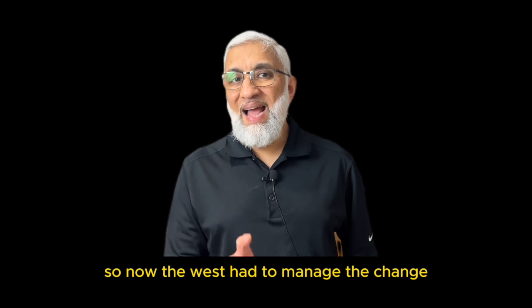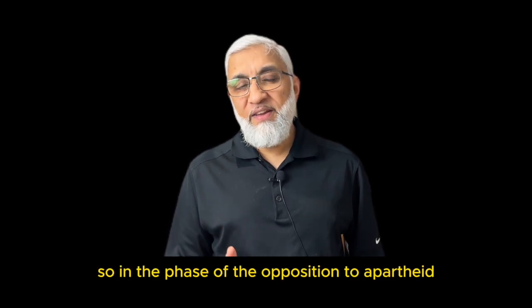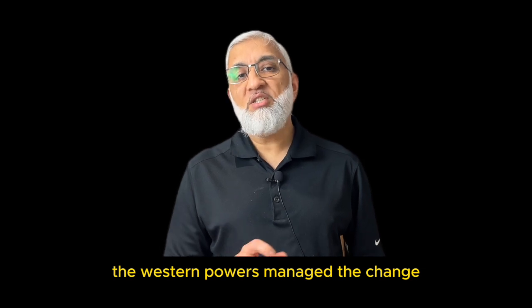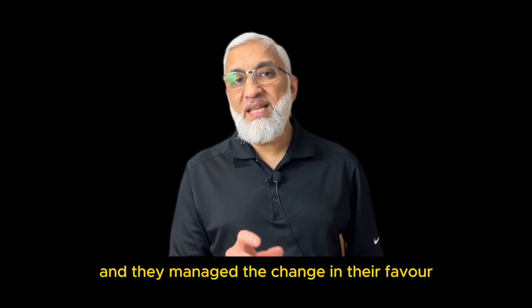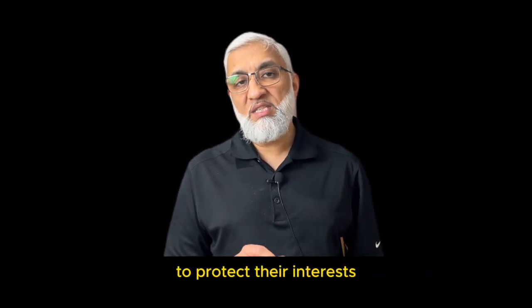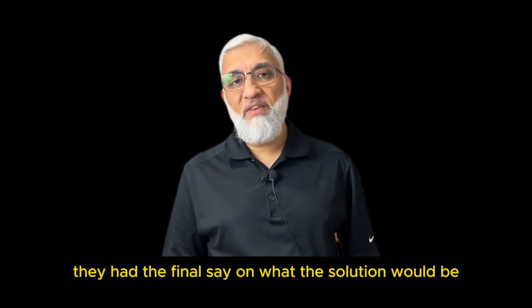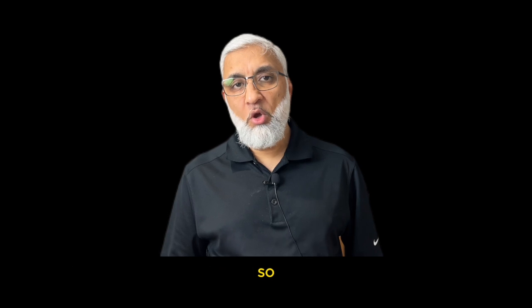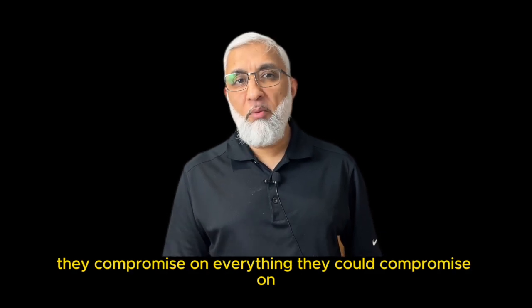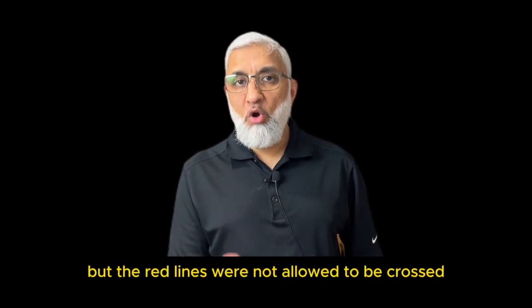So now the West had to manage the change. In the face of the opposition to apartheid, the Western powers managed the change, and they managed it in their favor to protect their interests. They had the final say on what a new South Africa would look like, and on what the solution would be. So they compromised on everything they could compromise on, but the red lines were not allowed to be crossed.